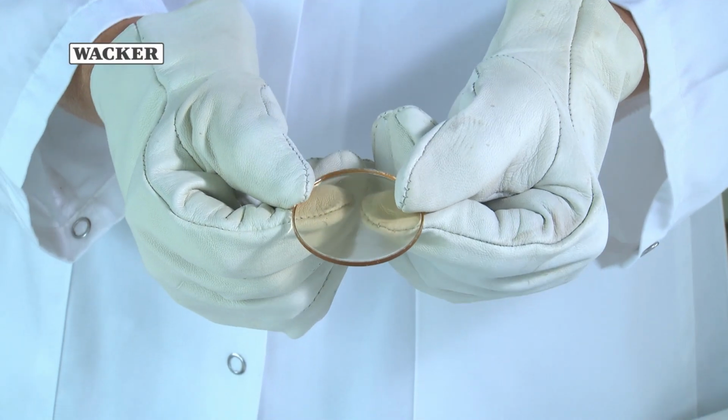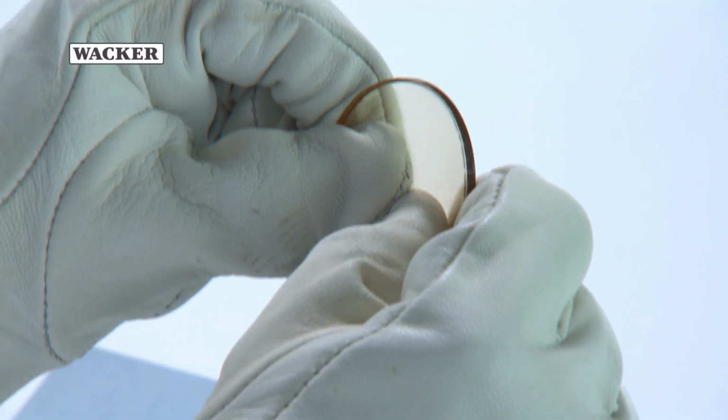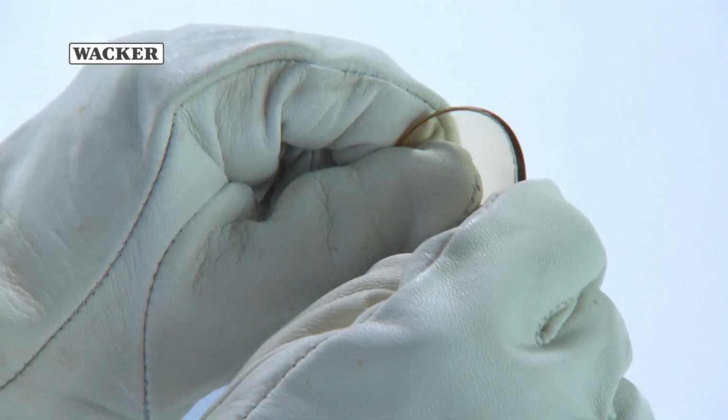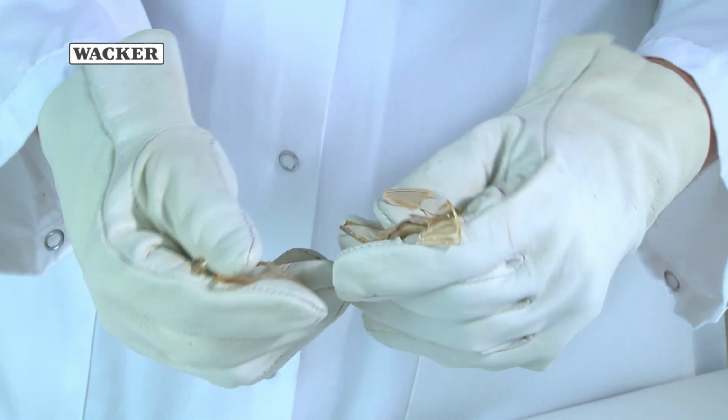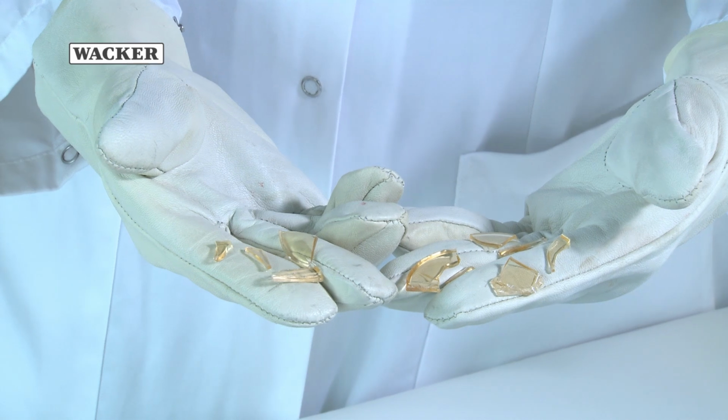Nevertheless, SILRES H62 still offers a flexural strength of 30 megapascal. Please see our product brochure for more precise information on processing and material properties.